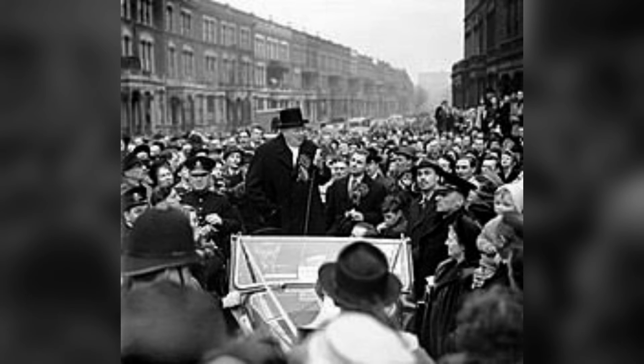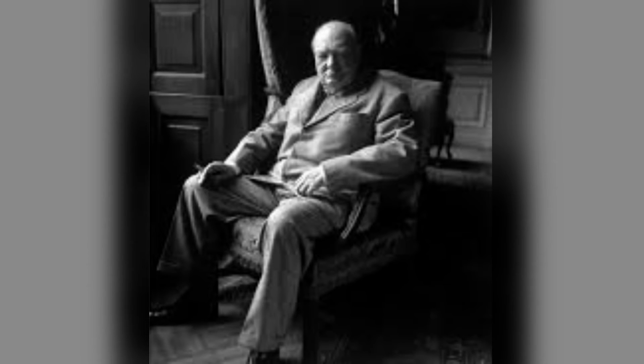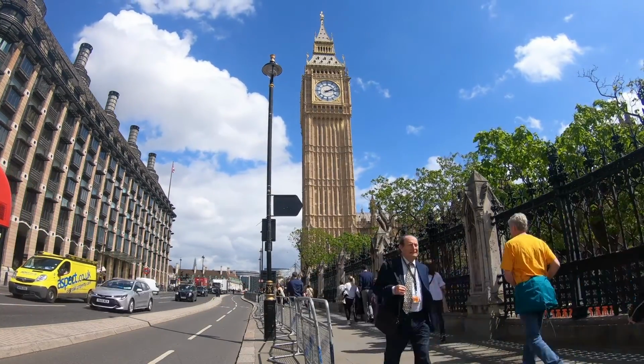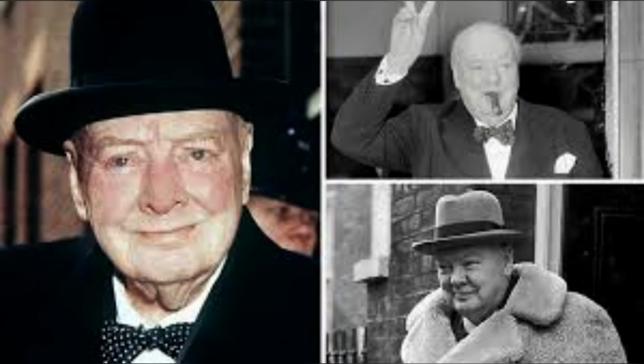Churchill is widely regarded as one of the greatest British statesmen of all time, and his legacy continues to be felt in British politics and society. He is celebrated for his leadership during World War II, his contributions to British democracy and social welfare, and his unwavering commitment to freedom and democracy.